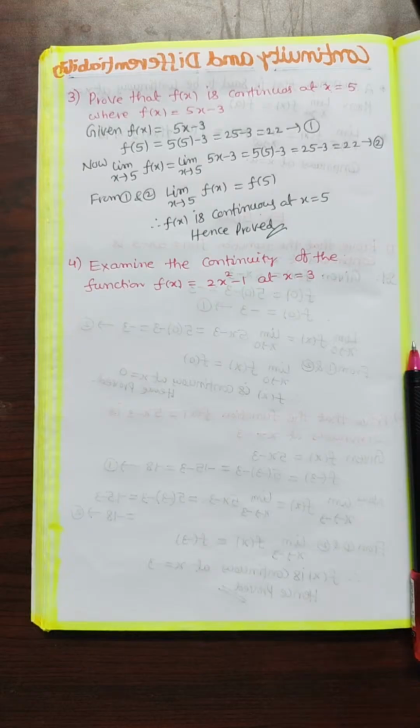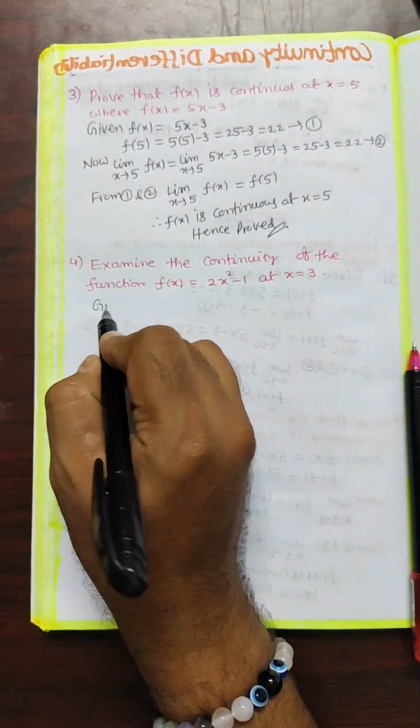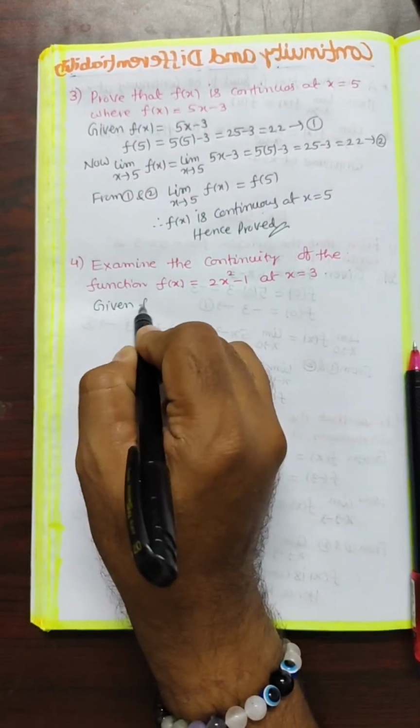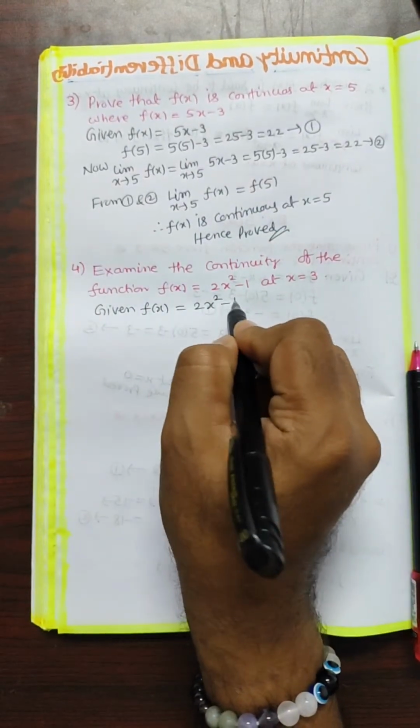Question number 4, once you observe that this is also a similar kind of question, but the way is different. So given function f of x is equal to 2x square minus 1.